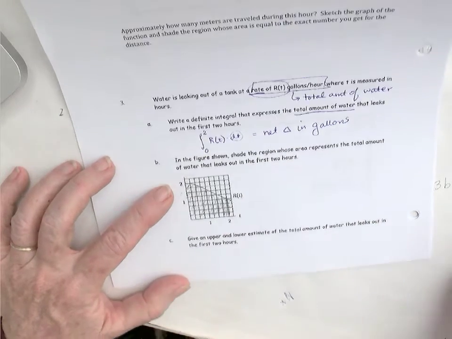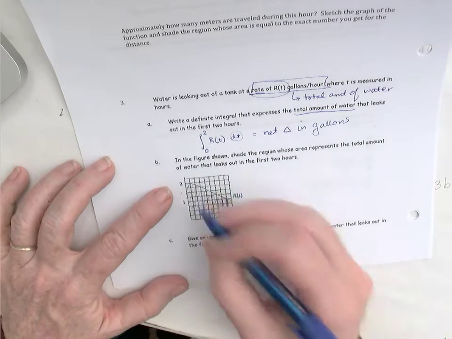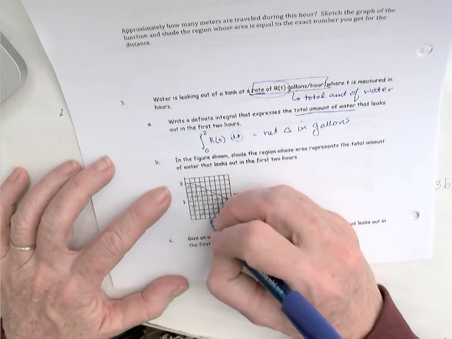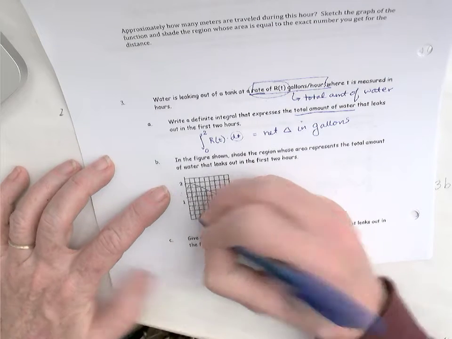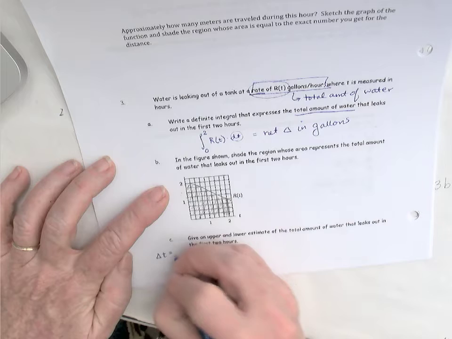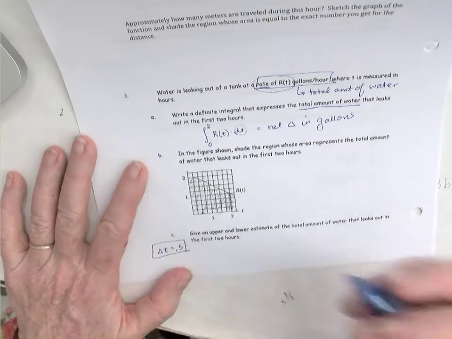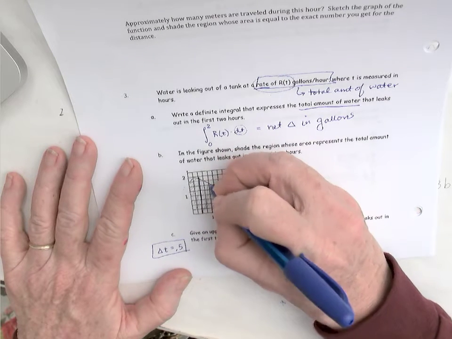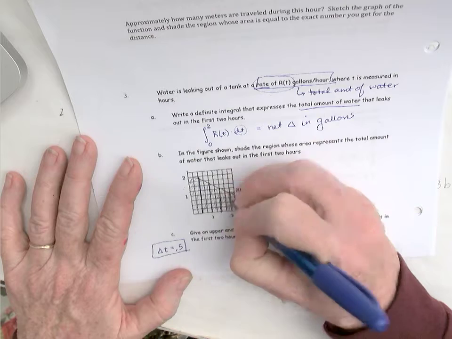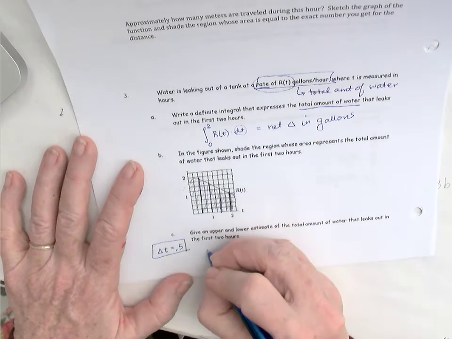And let's do this. If we're going to give an upper estimate, well, an upper estimate here, I'm going to divide this into some rectangles. And let's see, 1, 2, 3, 4. So I'm going to let delta t be equal to 0.5, arbitrary. You could make it smaller if you want something more accurate, or larger if you don't really care. So if I'm going to create my subintervals, of which I have 4, I'm going to have 0.5.